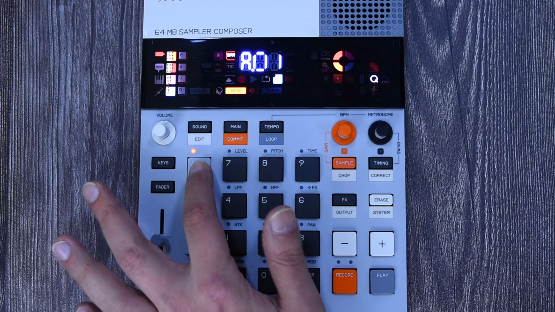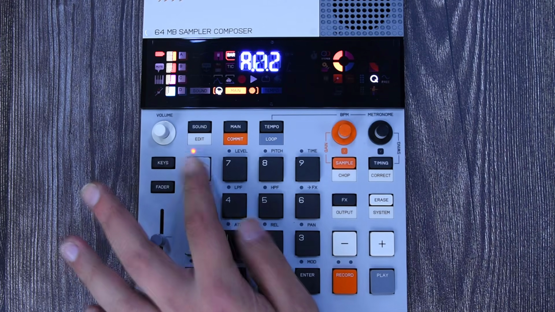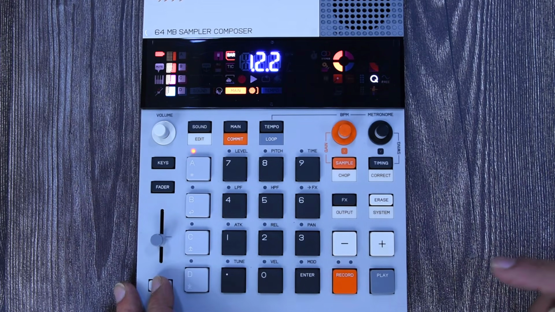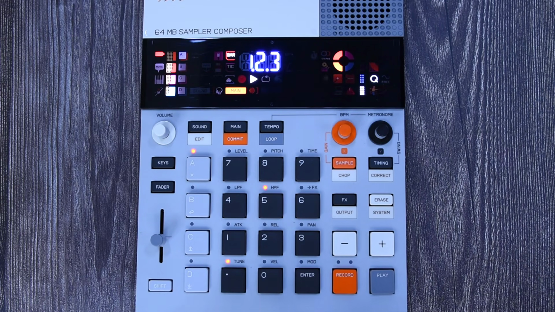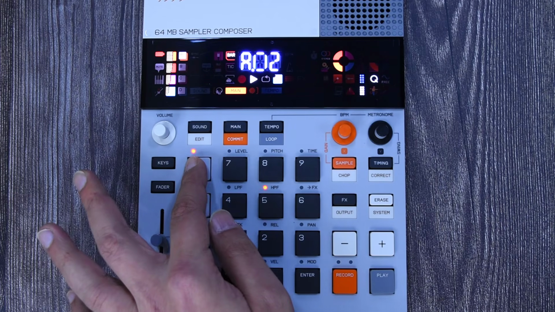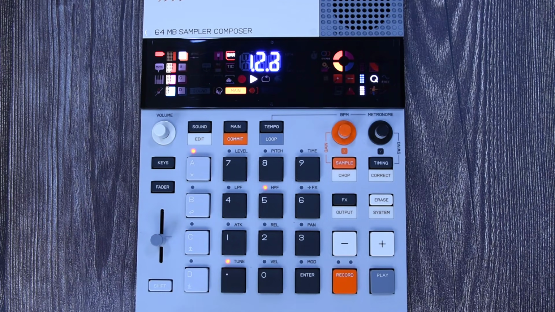So now I can maybe go to the pattern number 2. And if I want to paste it, I'm going to do Shift and then paste the pattern. And if I play it back, we get the same pattern. But now we are standing on the pattern number 2, right? So this is how you copy paste patterns.